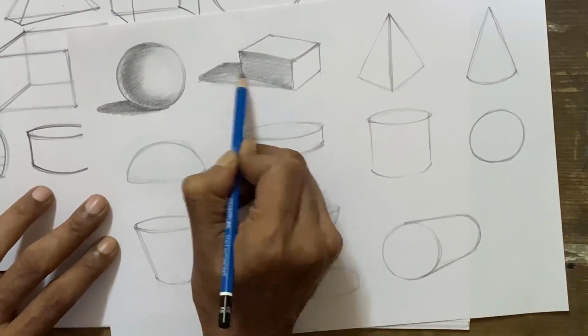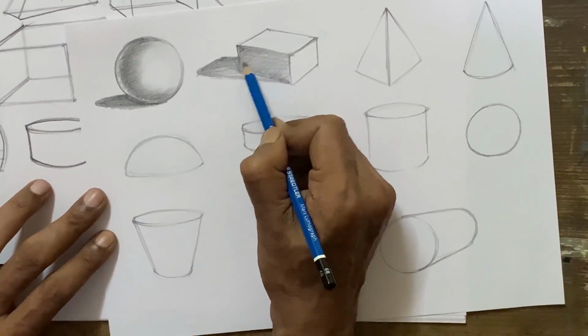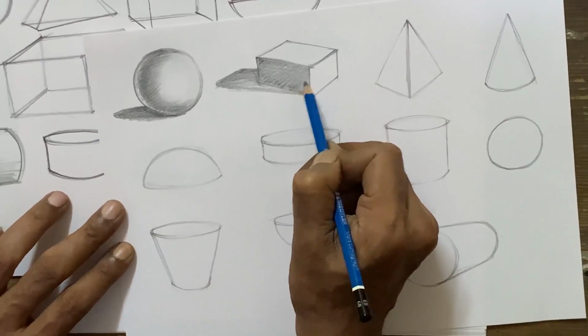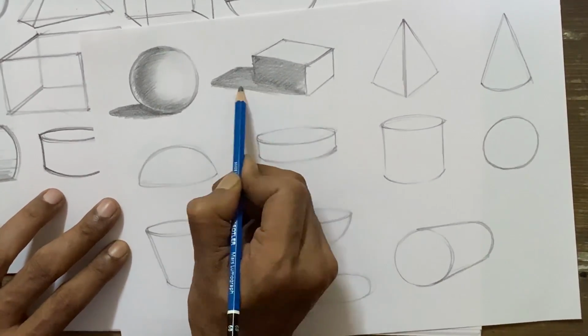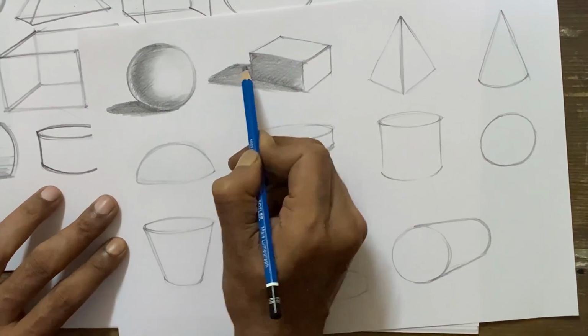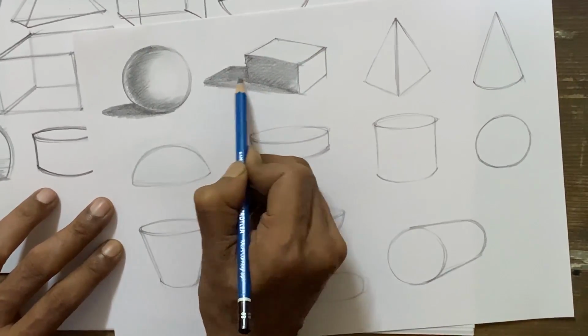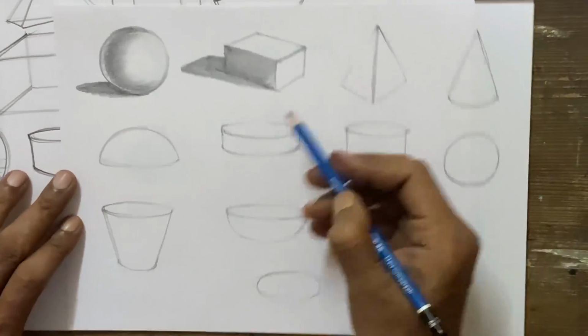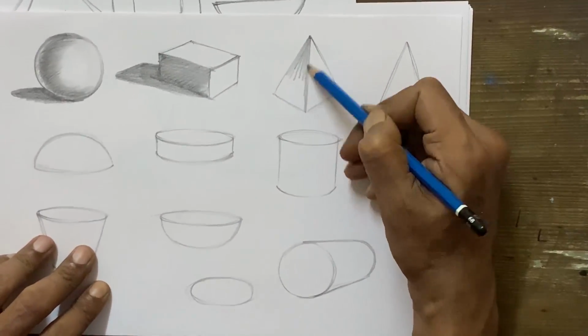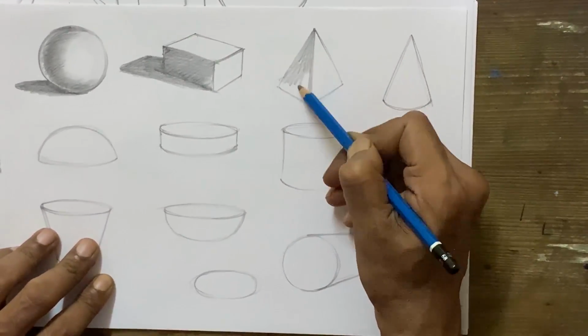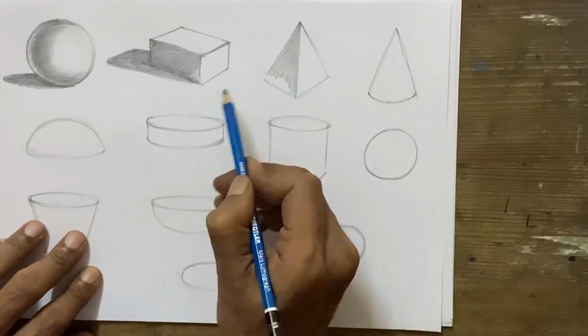And when the object is in a round form, then the falling of light will gradually decrease or increase the tones. Now these objects, they are looking like they are really placed.